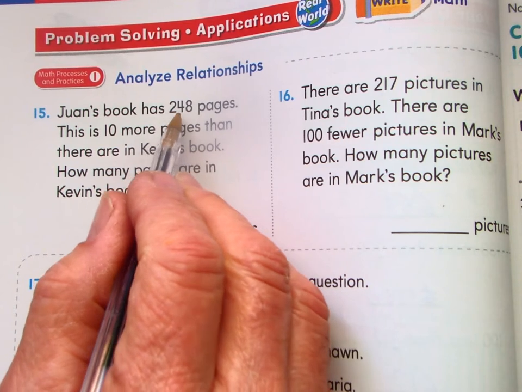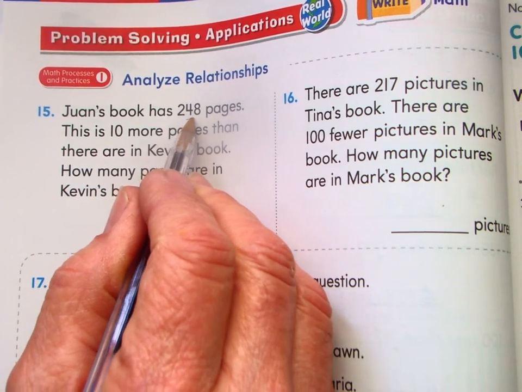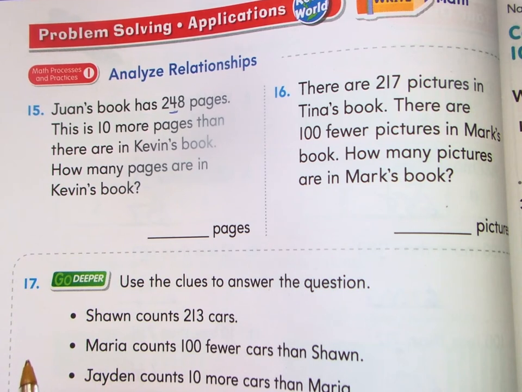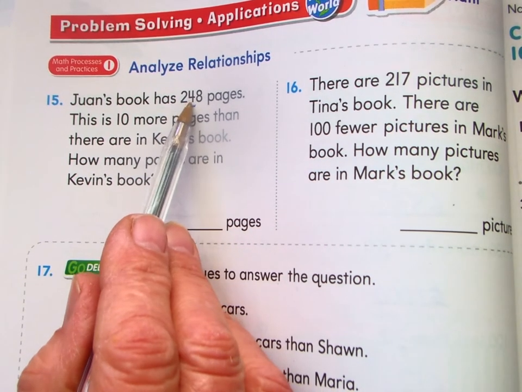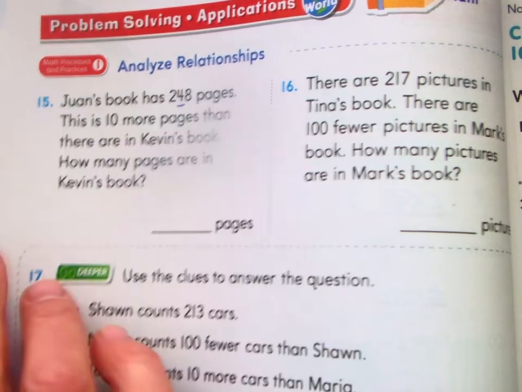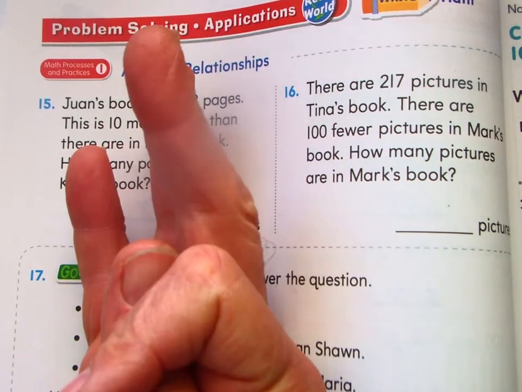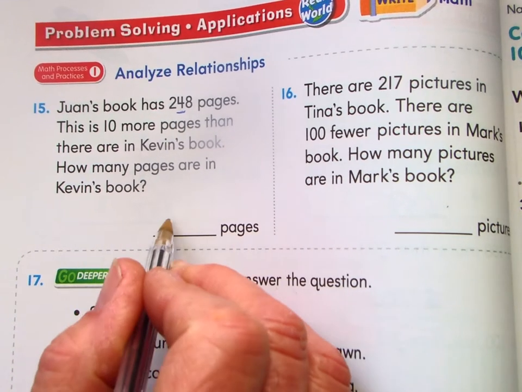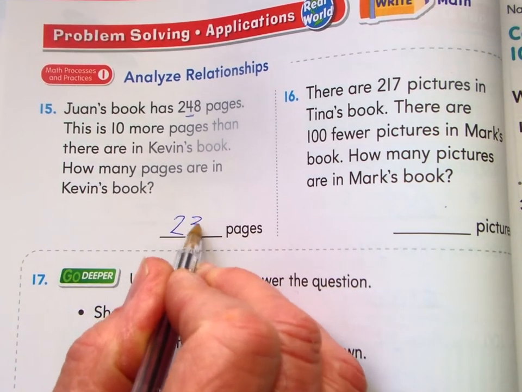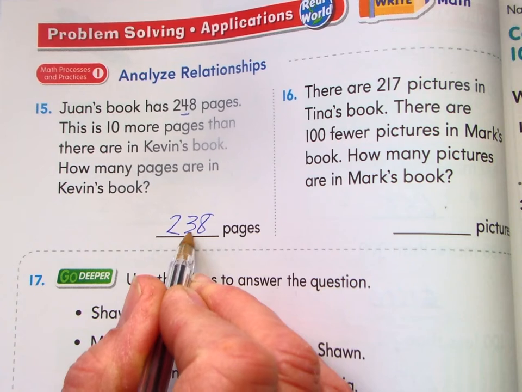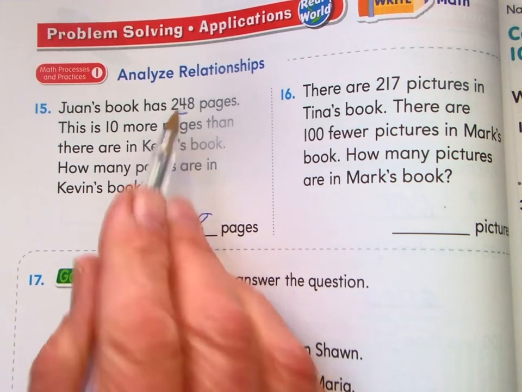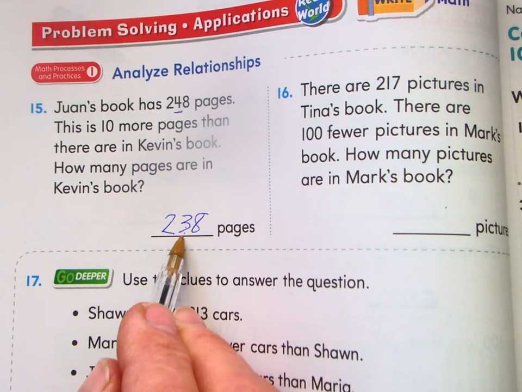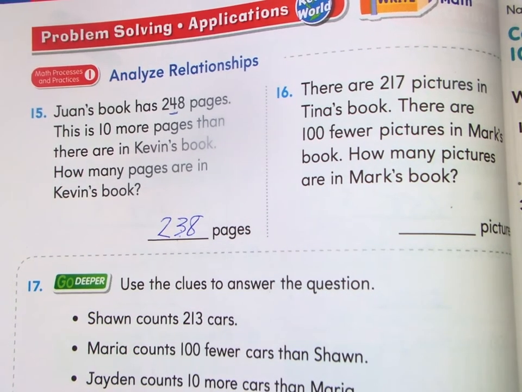10 menos, se trata de las decenas. ¿Cuántas decenas? 4. Y queremos 10 menos, we want 10 less. So we want 1 less 10. There are 4 tens. What's 1 less than 4 tens? Would be 3 tens. So that 4 is going to change to a 3. 238 pages. This number is 10 less than 248. We take away a 10. That's Kevin's book. Got it?